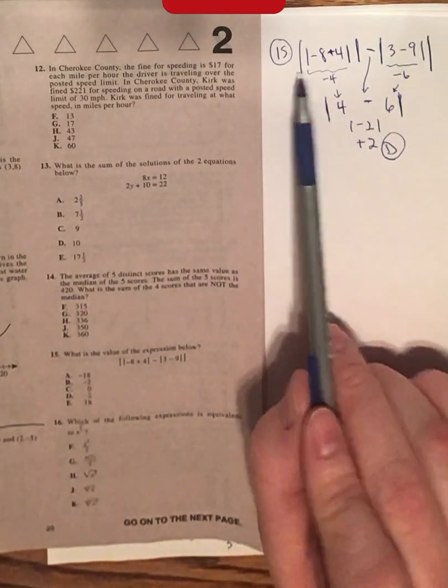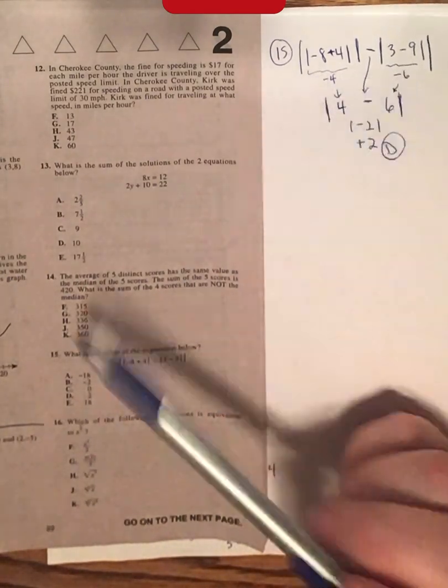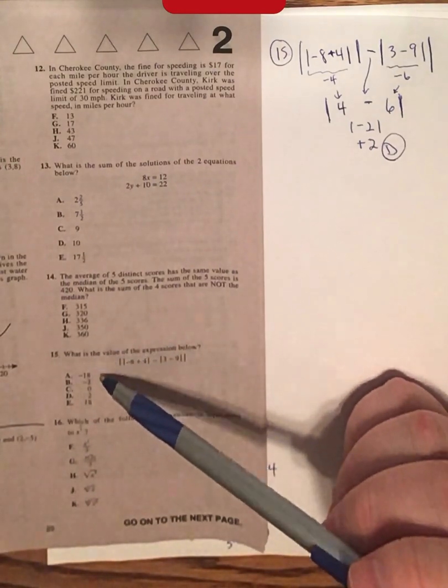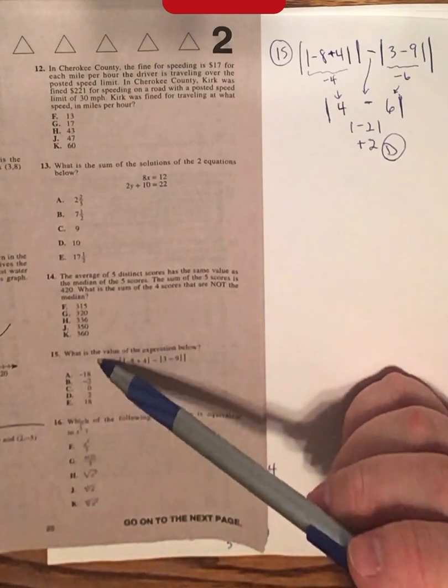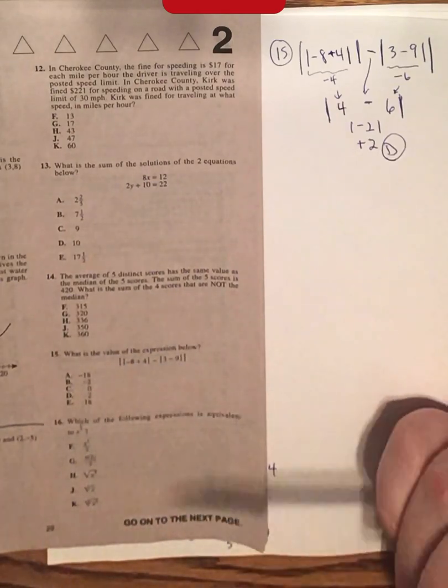The outermost part of this problem was absolute value. So these two choices that had negatives were impossible. So you could have actually just gotten rid of those two choices right off the bat.